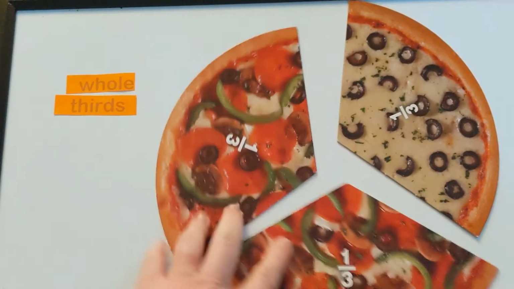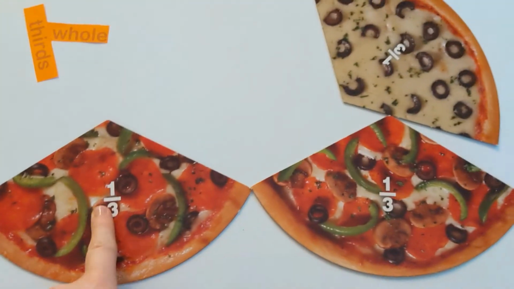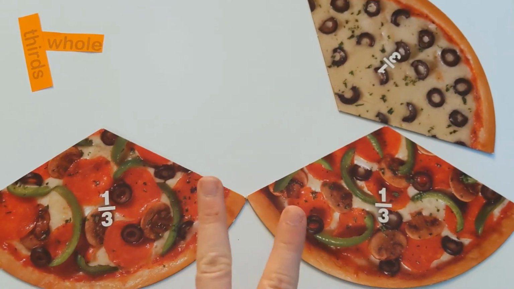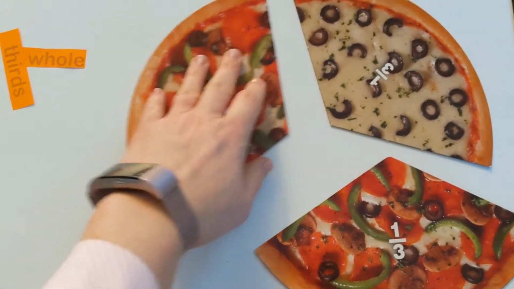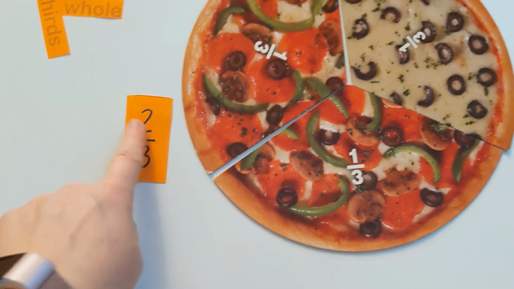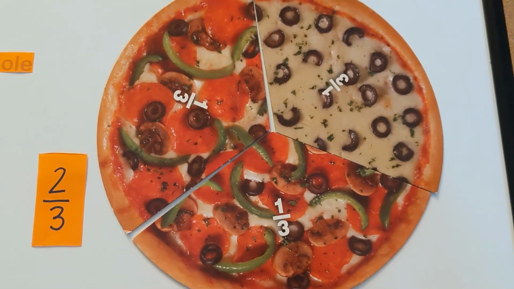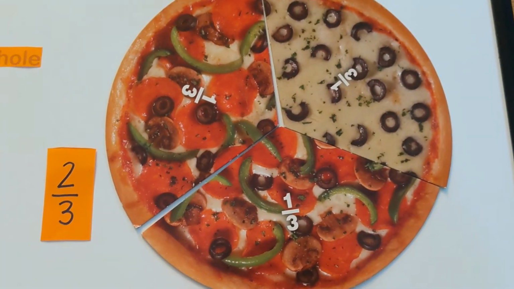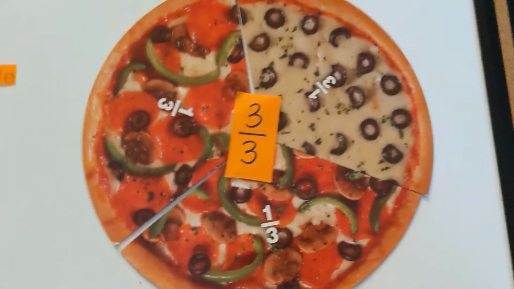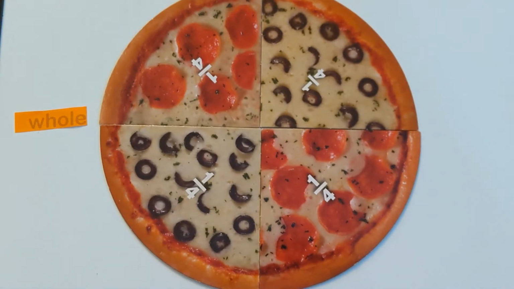Well, I see that there are 2 slices, right? 1/3, 1/3. So there's 1 plus 1 equals 2. So that means what fraction is covered? Did you say 2/3? 2/3 of the pizza is covered with all of those vegetables and toppings. Nice job. And when I look at the entire pizza, that's 3/3. This is my whole pizza.